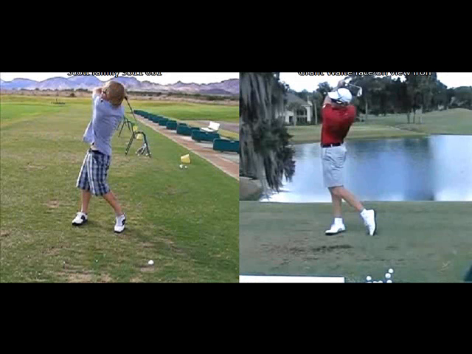Now here we are at the final pose, the 10th position, and you'll see that Grant is in this classic pose. He basically has 95%, maybe closer to 99% of his weight on this front foot. He could literally almost lift this back foot up and tap his toe. He's in that classic position where this foot is just straight up and down. He's totally facing the target. His knees are side by side.